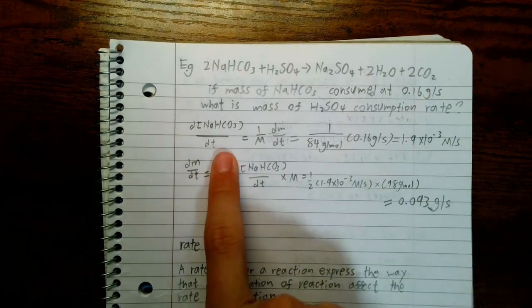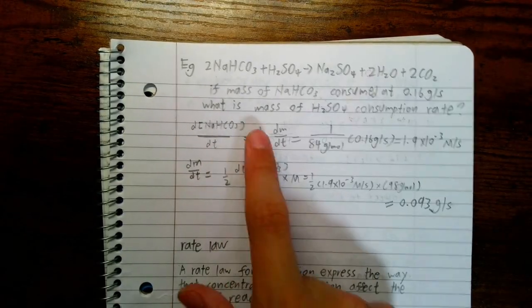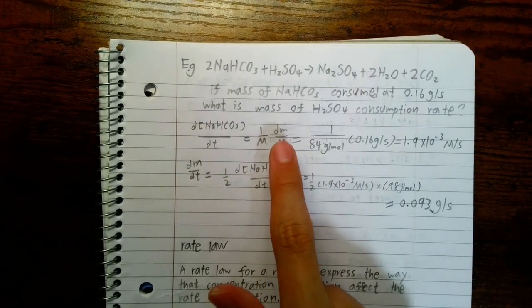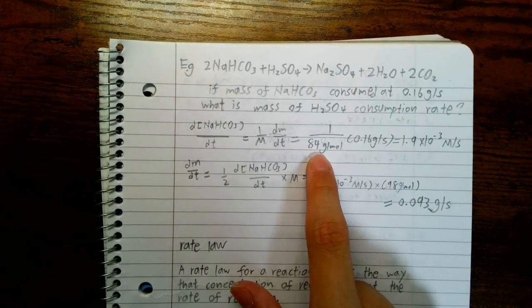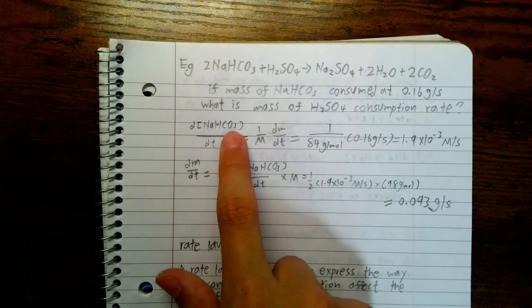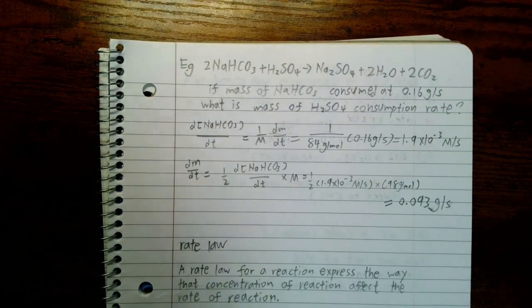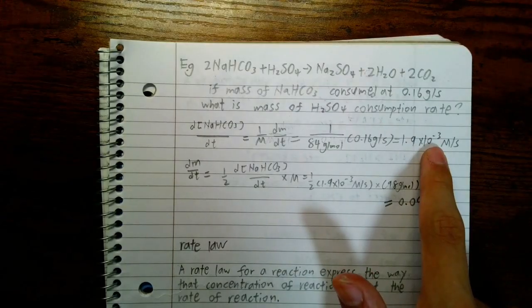So in this case, we have sodium hydrogen carbonate. We have the rate of change of the mass. Then we divide by the molar mass of this compound. We get the rate of change of this compound, the sodium hydrogen carbonate. And then we can use this to do our stoichiometry.